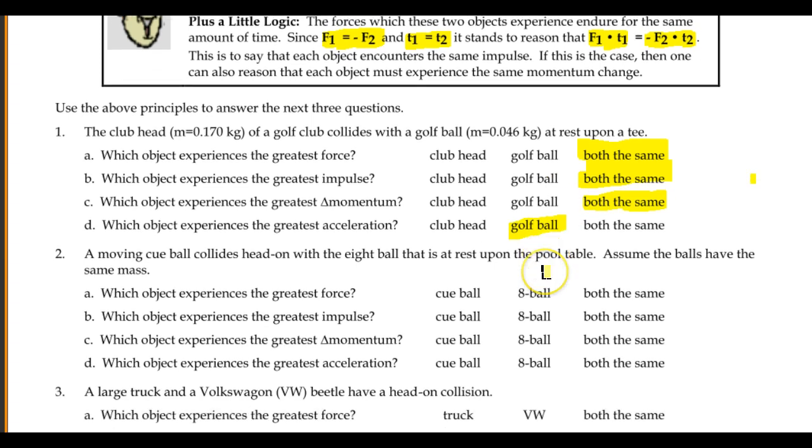So we would see some slowing in the golf club when it hit the golf ball. What that would do is transfer momentum to the golf ball, and it would start to move, and it would move at a much greater velocity because of its small mass than the club head was.